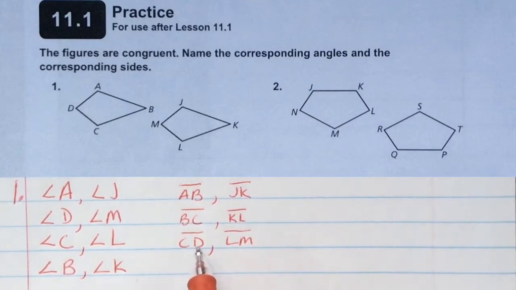You know we could also name this DC because we could go the other way. However, if we did name this DC, we would also rename this one ML. See, since we said CD, we have to do corresponding to C is L, corresponding to D is M. So we have to go in that order for those sides. And then finishing up here, we have side DA with side MJ. Those are corresponding. So for number one, those are the corresponding angles and the corresponding sides.